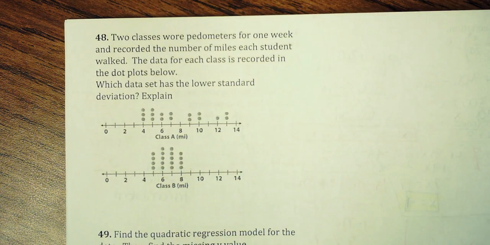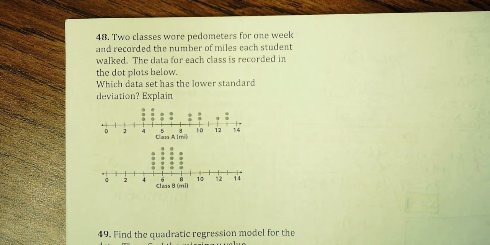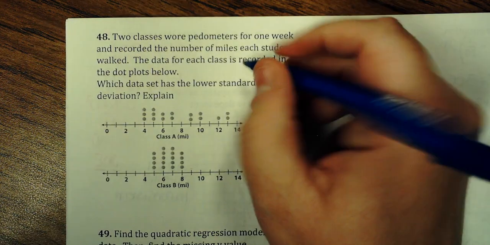Okay, so number 48. Two classes wore pedometers for 1 week and recorded the number of miles each student walked. The data for each class is recorded in the dot plots. Which data set has the lower standard deviation?